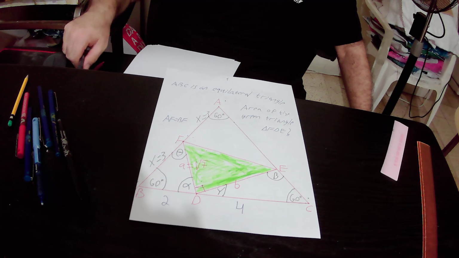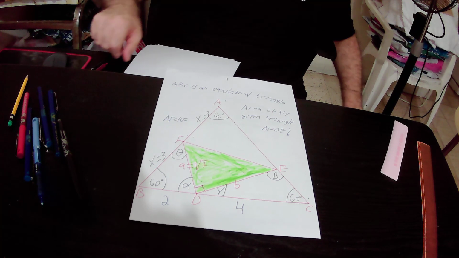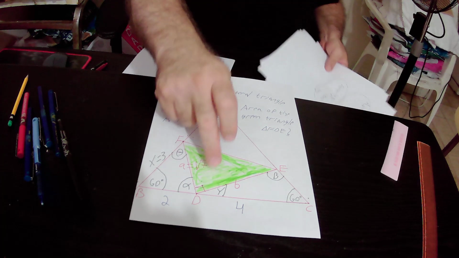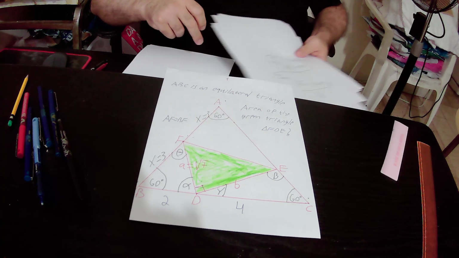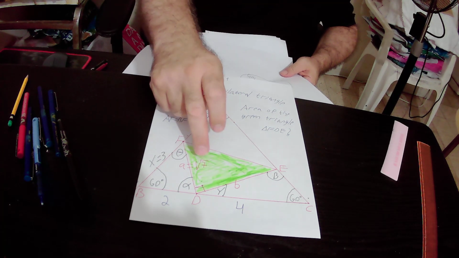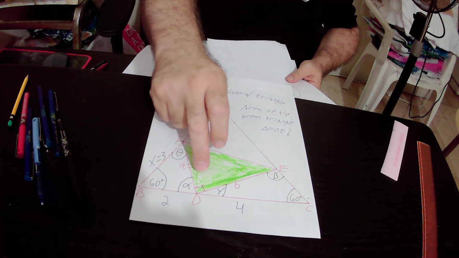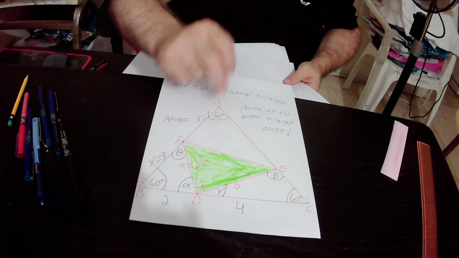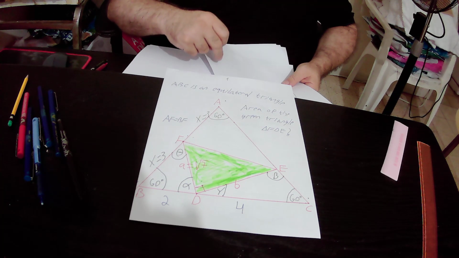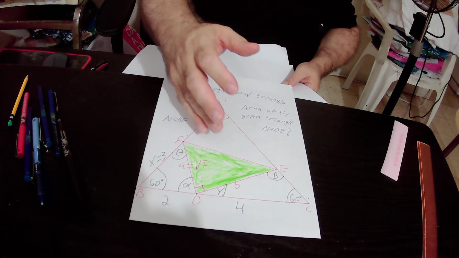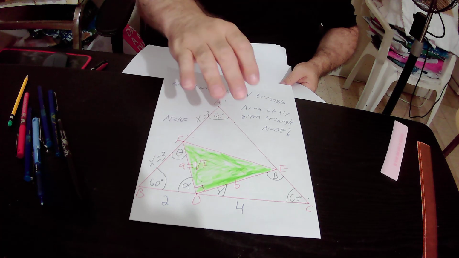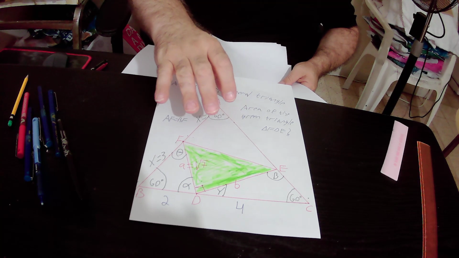Okay, so now I will summarize the lecture. We actually wanted to find out the area of the green triangle FDE. The green triangle is also a right triangle because angle FDE equals 90 degrees. And the green triangle is inside an equilateral triangle.